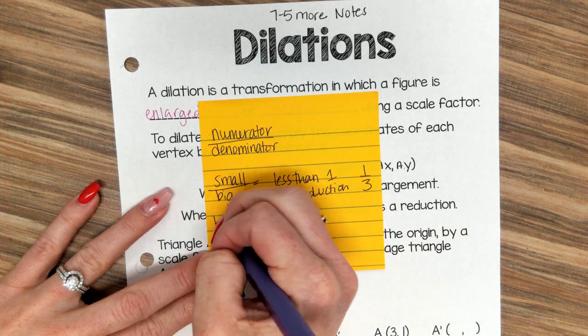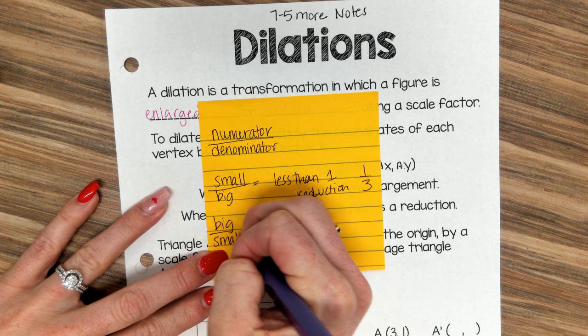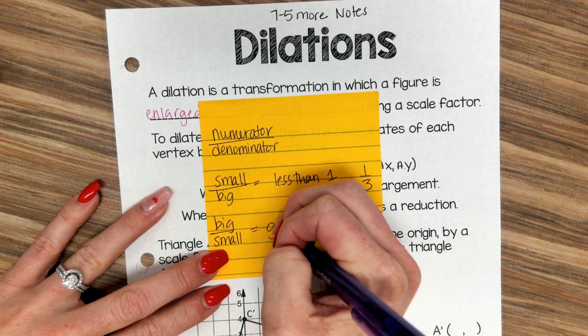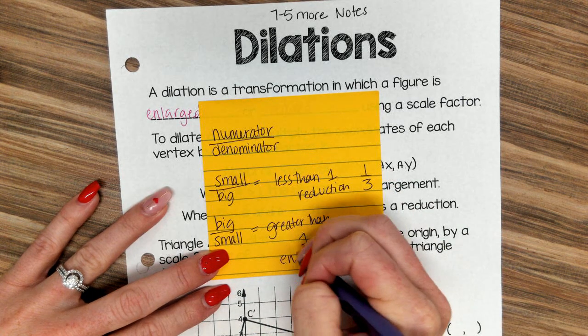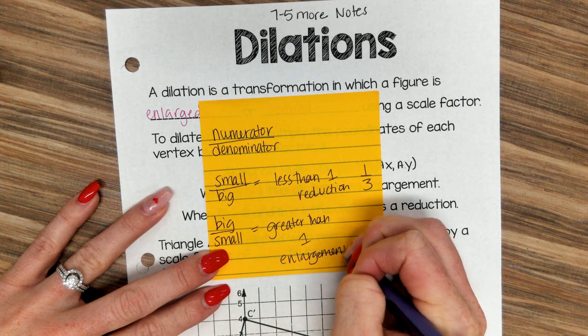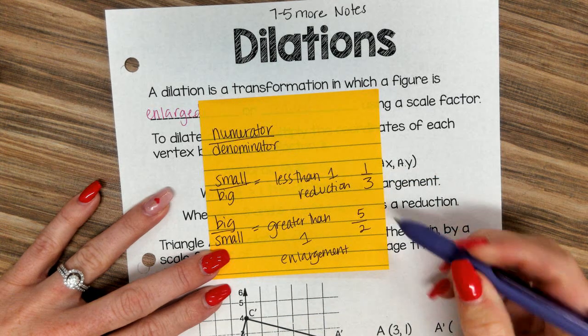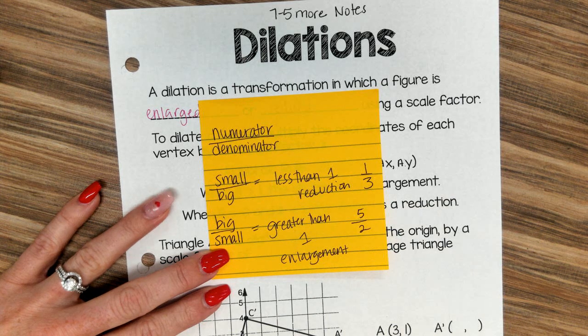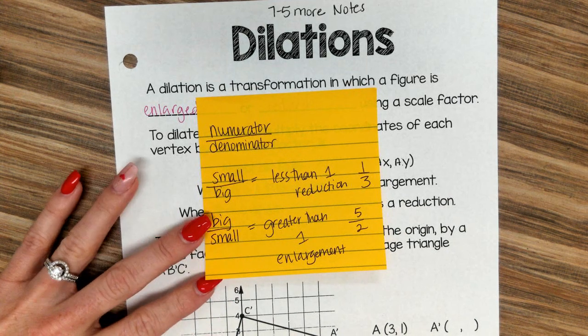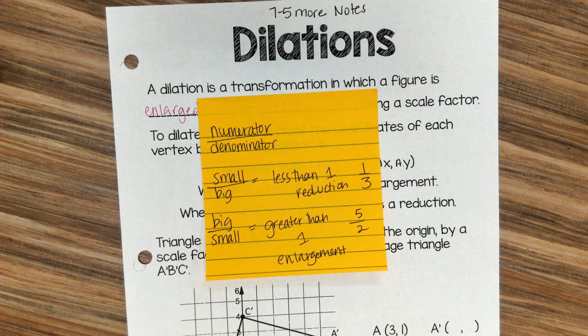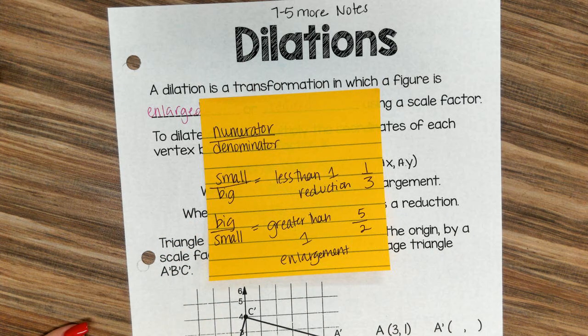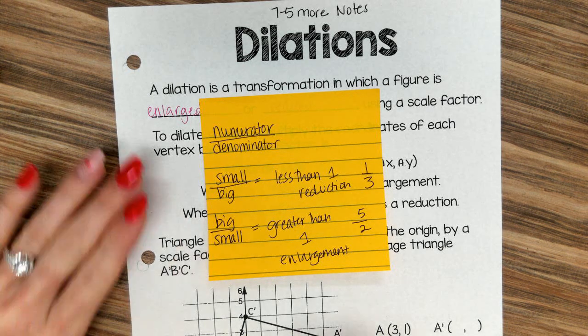If the top number is the bigger number and the bottom number is the smaller number, this is greater than 1. It will create an enlargement. For example, 5/2. What number is bigger? The top. 5/2 is 2.5. Is that greater than 1? Yes. So this is a trick you can use where you don't even have to put it in your calculator. I have this written in green on the whiteboard. Do y'all see it? I wrote it up there for you, so you can use this today.